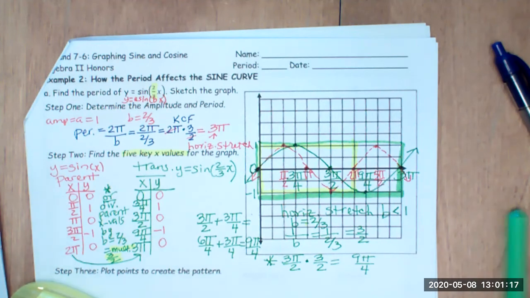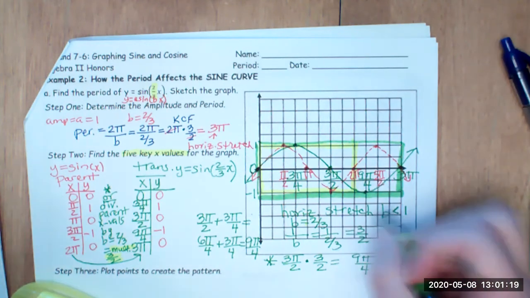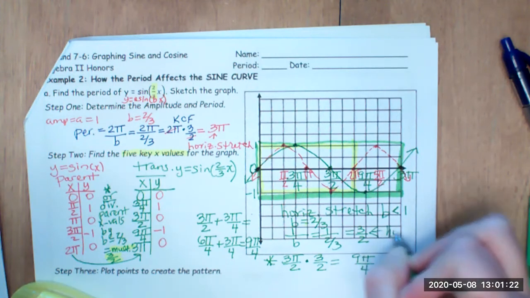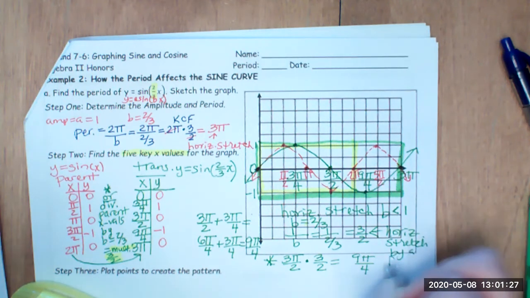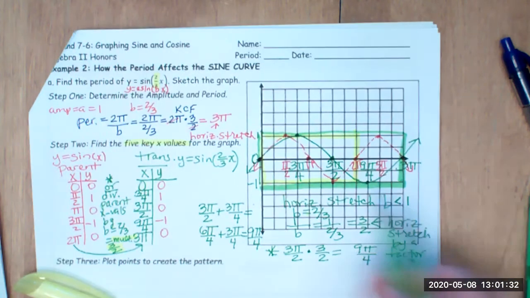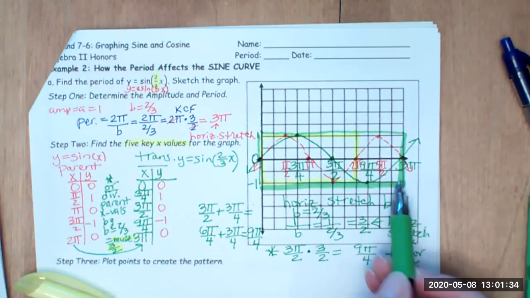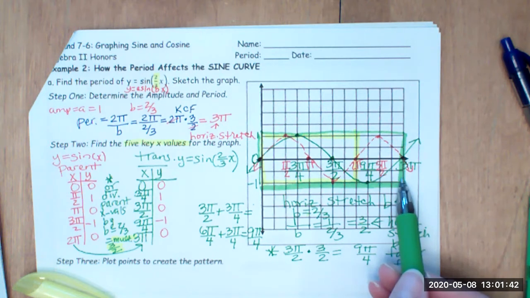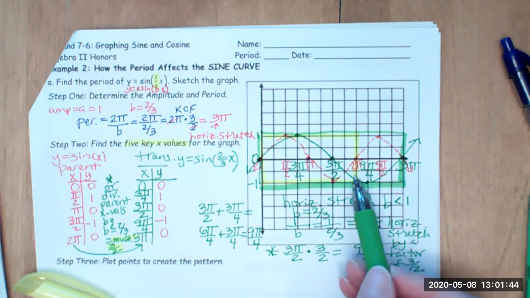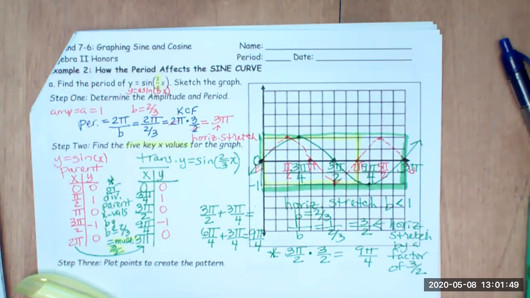So the key here that we want to recognize is that we are horizontally stretching by a factor of 3/2, because the length of that period is 1.5 times that of the parent. Okay? It takes 1.5 times as long to reach 1 full cycle than it does for the parent. Okay? So if you need to, go back and pause and make sure you've absorbed what we've done.